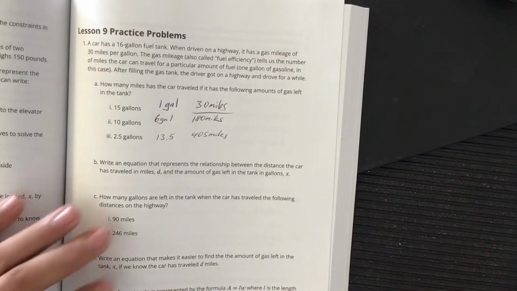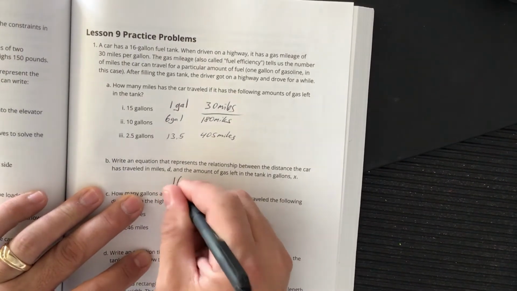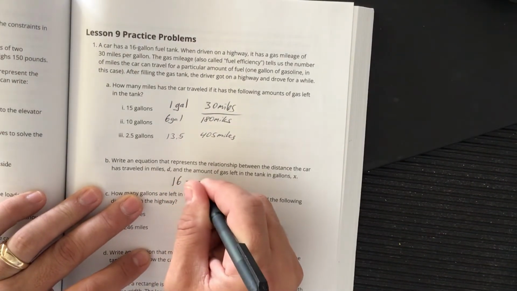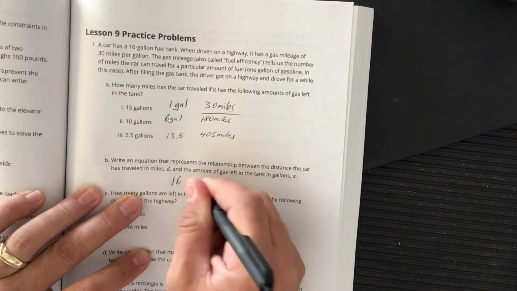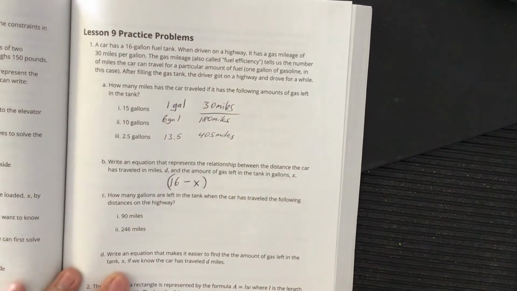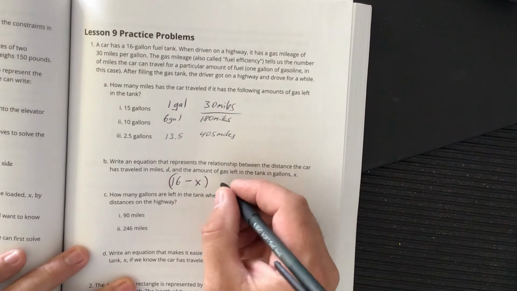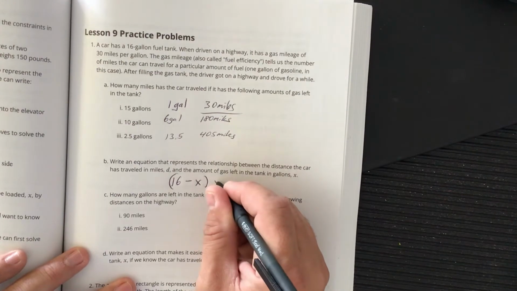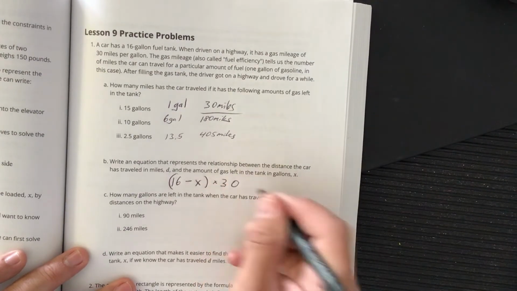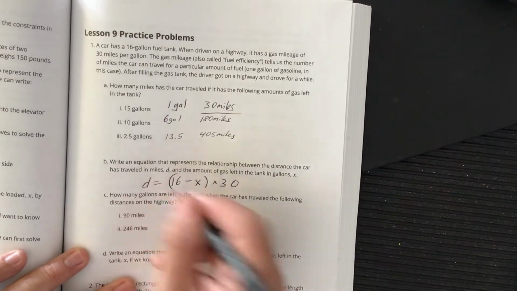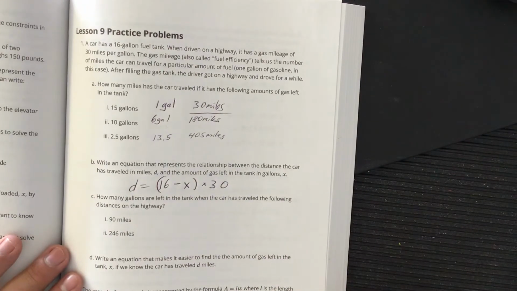Write an equation. Well, what did we do? Well, we took whatever gallons we have and we subtracted it from 16. That tells us how many gallons we used. We subtracted how much was left in our tank. And then we took that number times 30. And that told us how far we went, our distance.